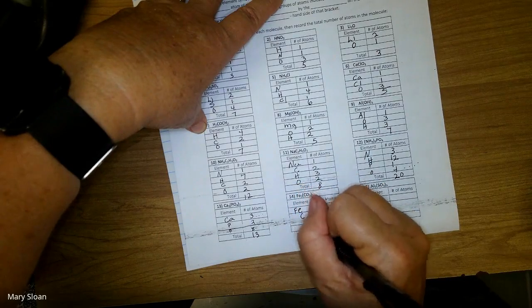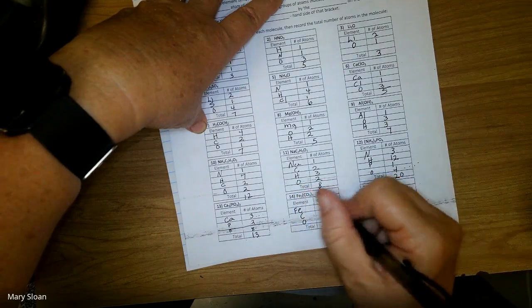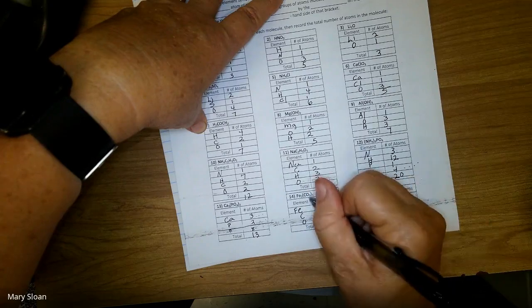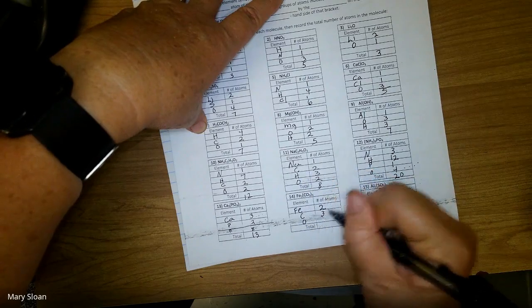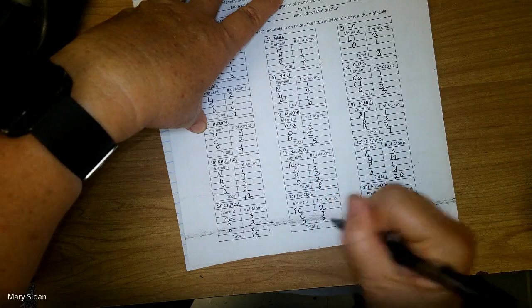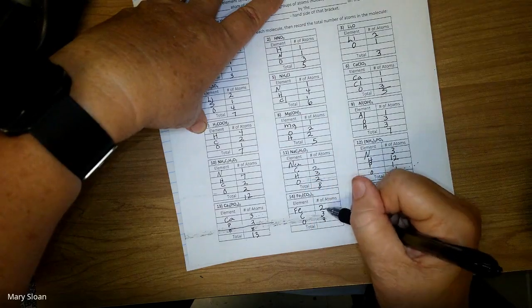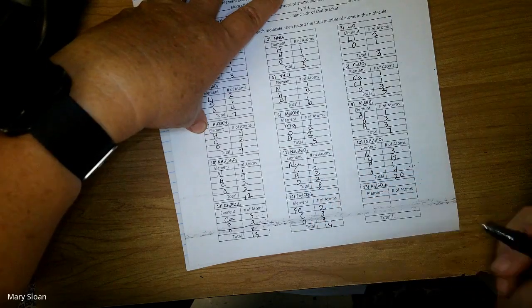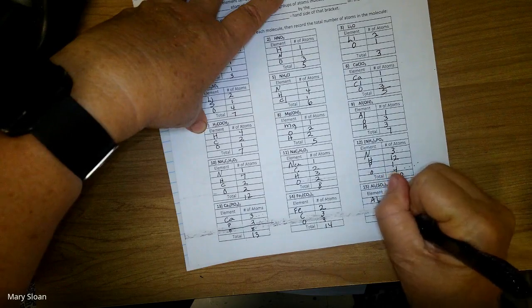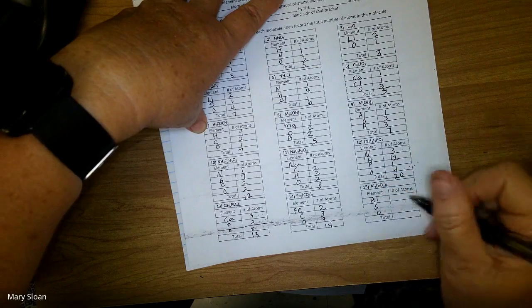Fe, C, and O. Fe, there is 2. Carbon, there is 3. And 3 times 3 is 9. 9, 10, 11, 14. And then the last one, Al, S, and O.